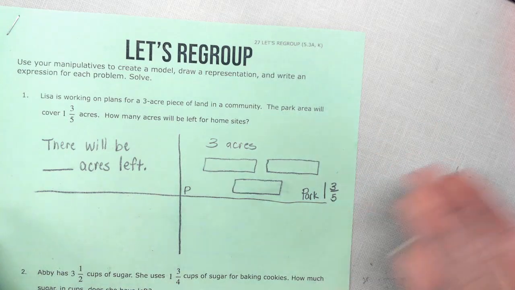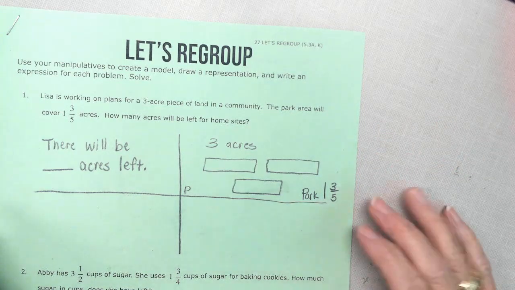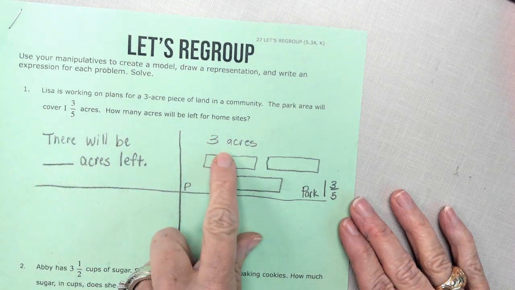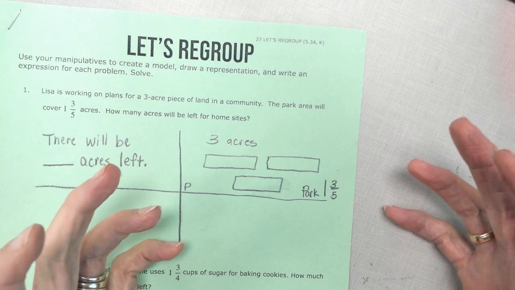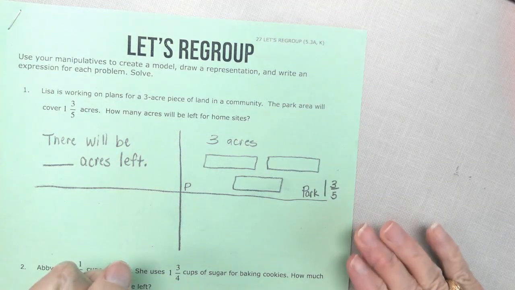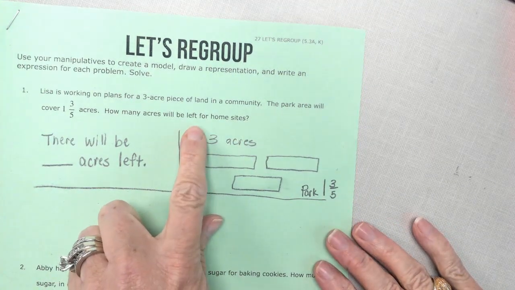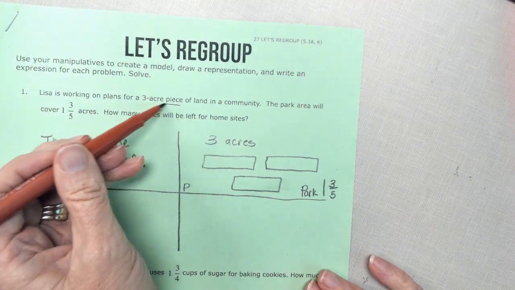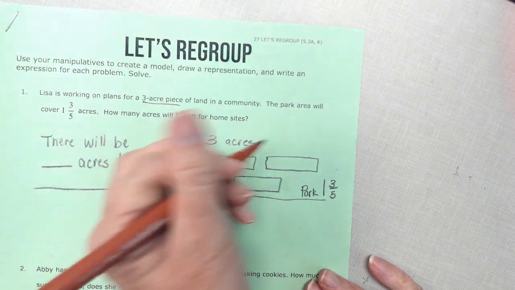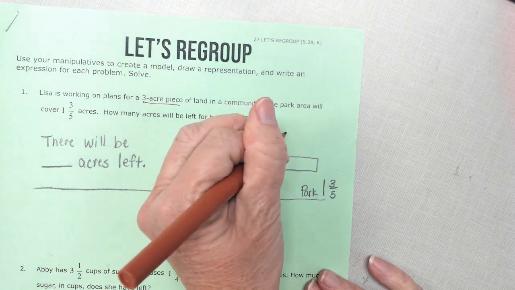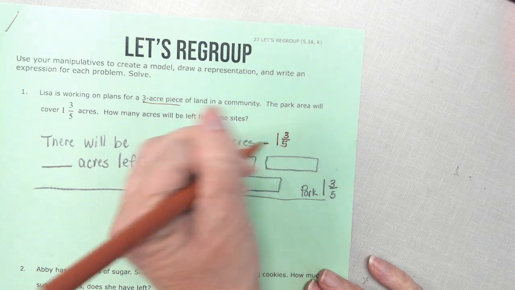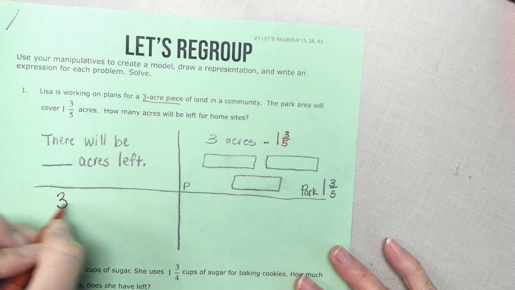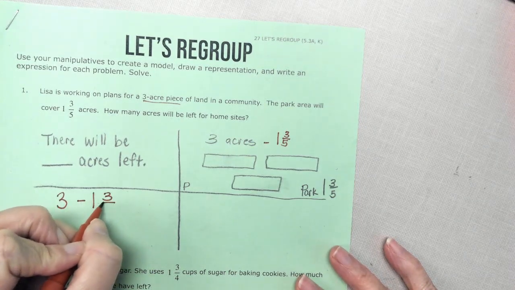So we want to know, well, what is remaining for the home site? So looking at this problem, I'm thinking to myself, I've got this plot of land. I'm using some of it for the park. I want to know what is left. So we are separating what's being left, the whole acreage of land, from the park part. So we are subtracting the 1 3/5 from the 3 acres. So I'm going to go ahead and set that up over here. 3 minus 1 3/5.